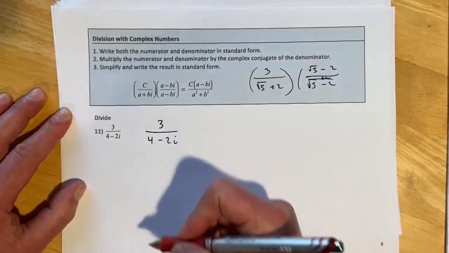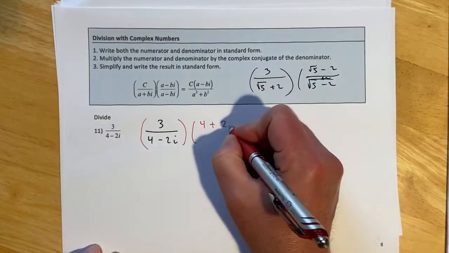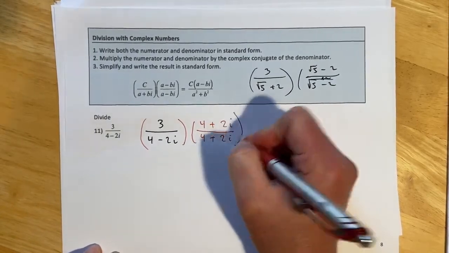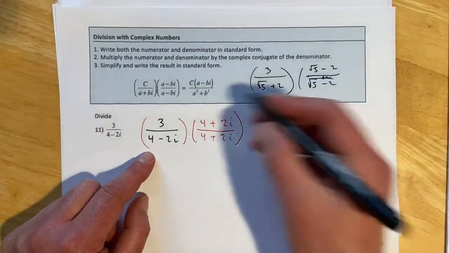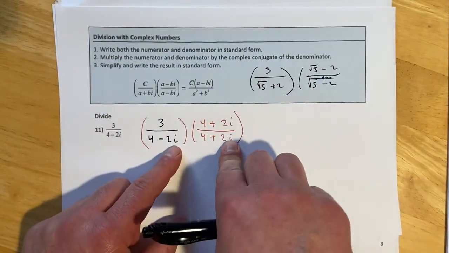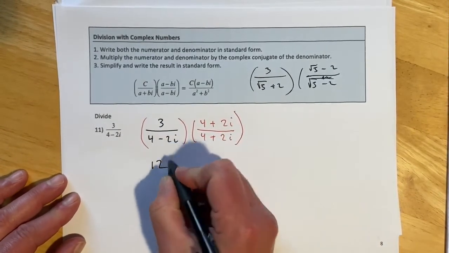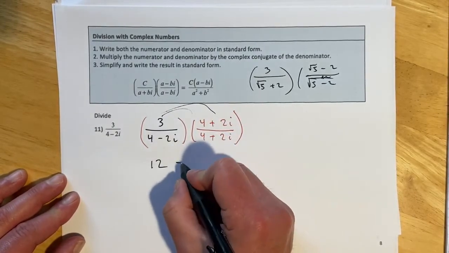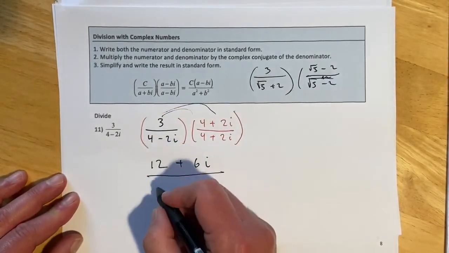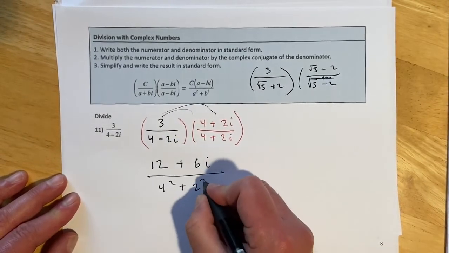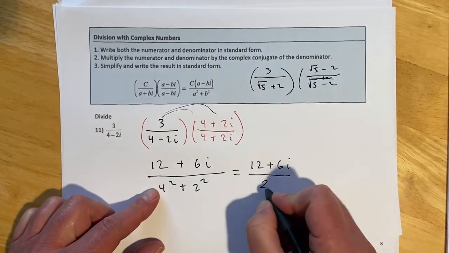So for this one, we have 4 minus 2i. So I would want to use its opposite, still positive 4, but plus 2i. And then you'll see when I FOIL this, if I FOILed it out, right, that's what we just did on the last page, it's going to come out a squared plus b squared. It's not going to involve an i in the denominator, and so will be in standard form. So 3 times 4 up top would be 12, and I'm distributing, and so then 3 times 2 will be 6i. And then in the denominator, I'm going to use that shortcut. So 4 squared plus 2 squared. So up top we got 12 plus 6i over 16 plus 4 would be 20.